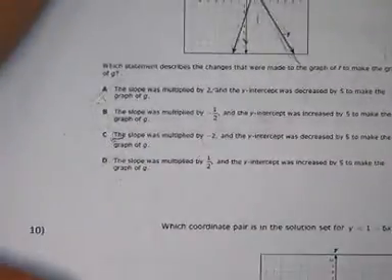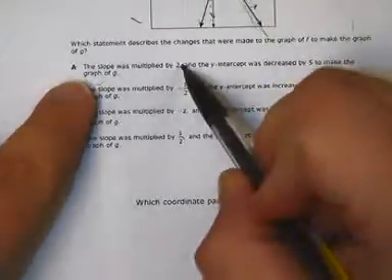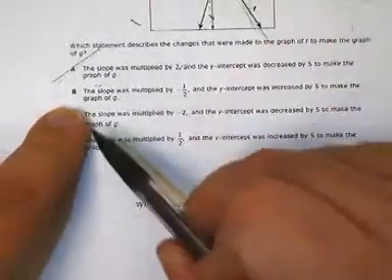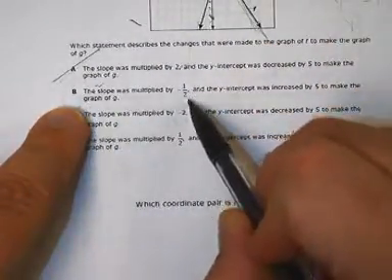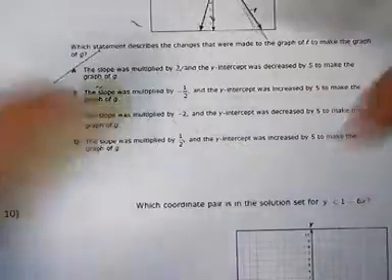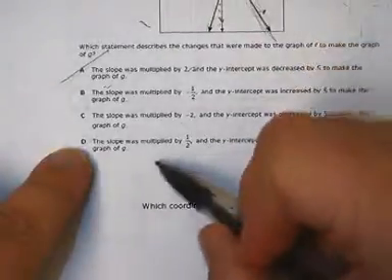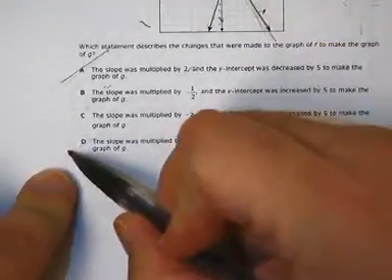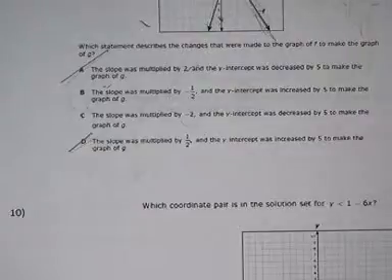So I'm looking through my answers, and I see that A, the slope was multiplied by positive 2, gone. B, the slope was multiplied by negative 1/2, I don't know. C, the slope was multiplied by negative 2, it's a negative, we'll leave it. D, the slope was multiplied by positive 1/2, gone. So we've already eliminated 2 of the 4 answers, which is fabulous.